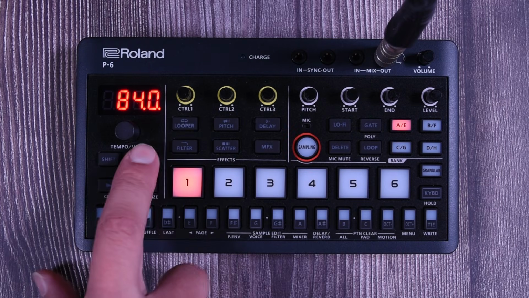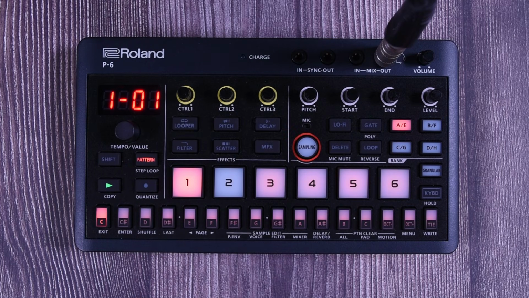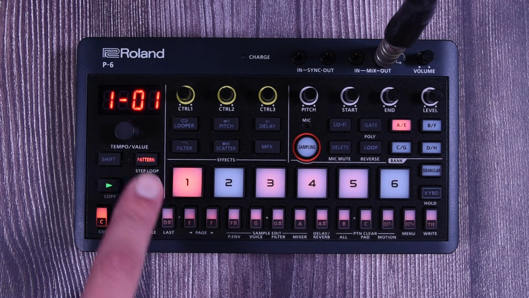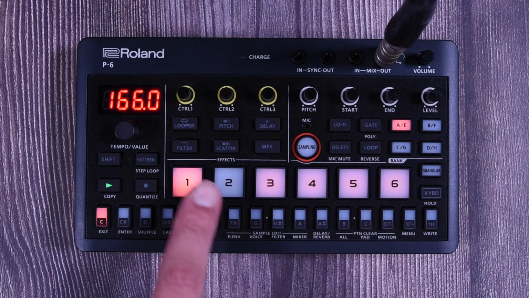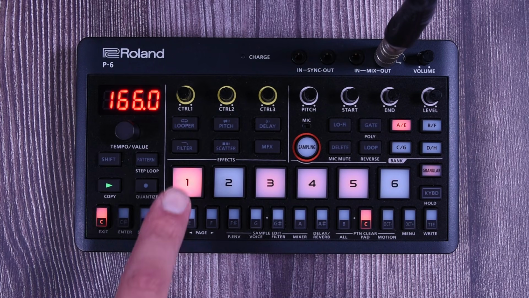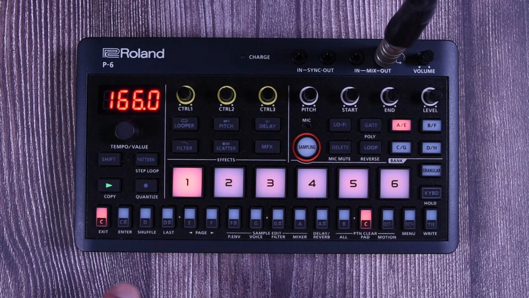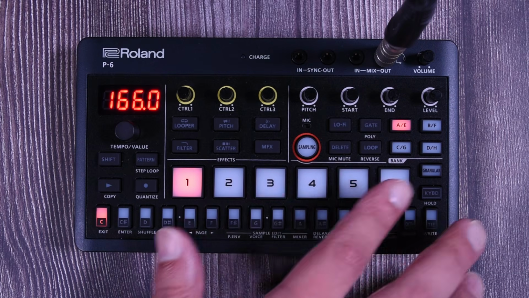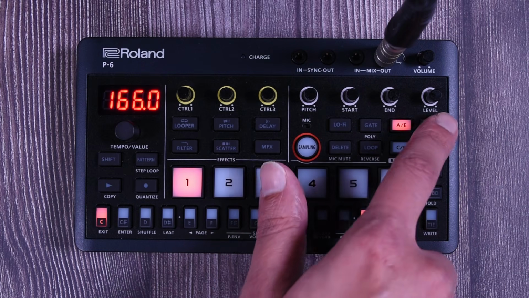I'm going to go to pattern number 1, the first one, and I'm pretty sure that you have this one from factory. Whenever you're playing, I'm going to get out of pattern. Notice that these pads are going to be blinking. This means that these sounds are the ones that are being used to play whatever pattern you have selected. This takes us to the sample banks that you have right here.